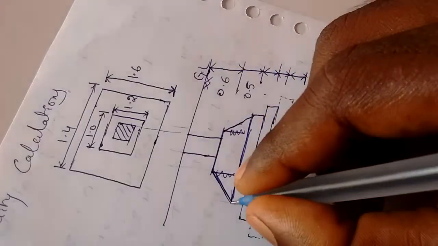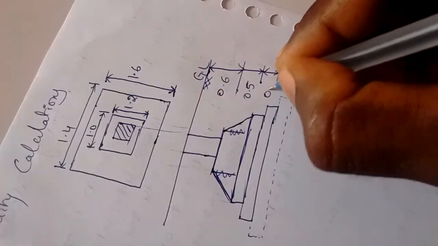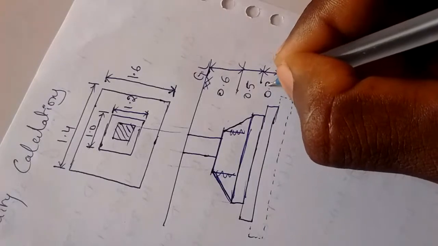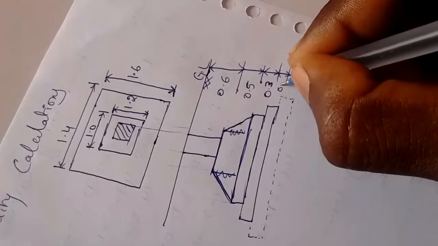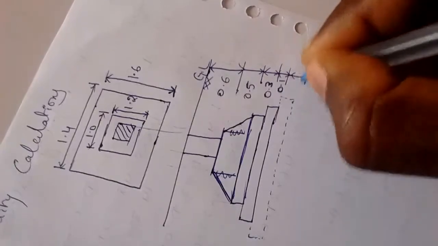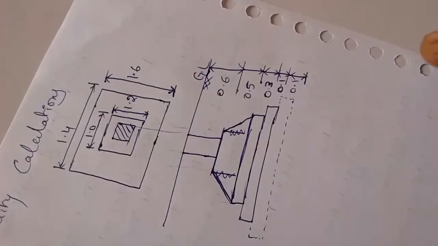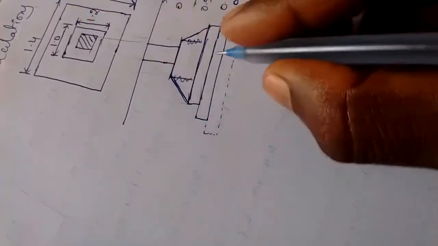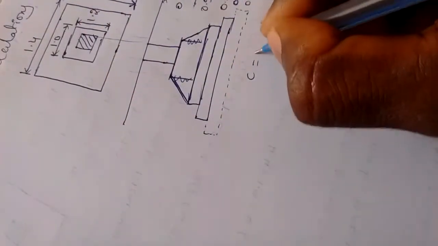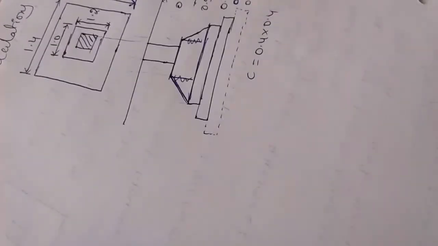Next, this is also footing. This is 0.3 meters. Next, this is PCC. PCC generally we take as 0.1 meters. Sand bed also we take 0.1 meters. This is the plan and sections. Column dimensions: neck column is 0.4 by 0.4.